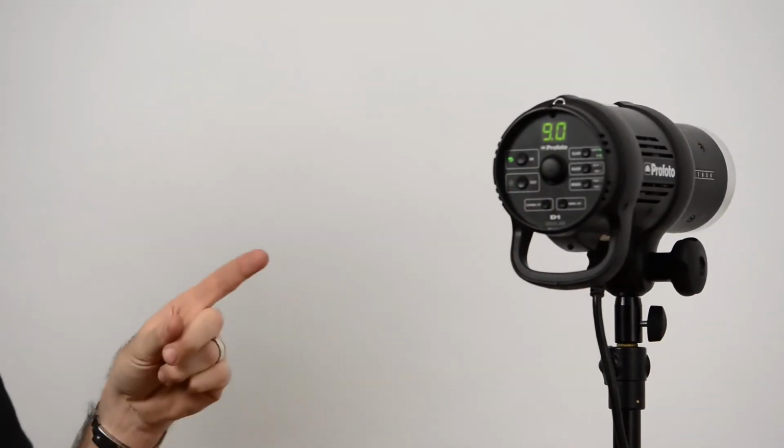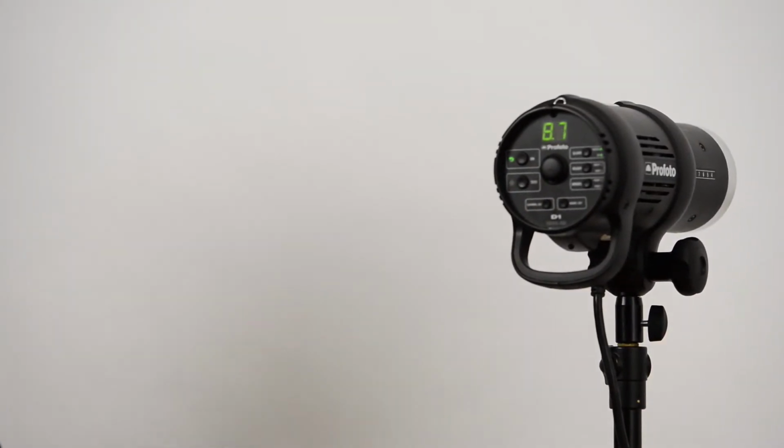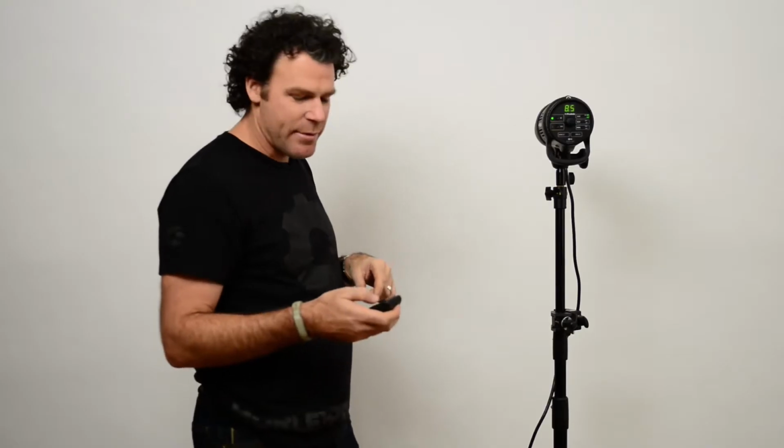Why? Because I can adjust the power right here. If I hold it down, it goes down one stop. If I hit it each time, it goes down in increments of tenth stops, and I can fire just like that. So I usually use the ProPhoto Air Remote with my D1s.